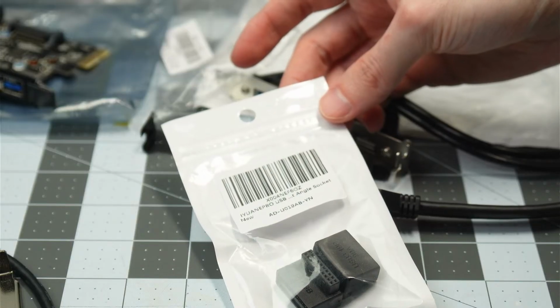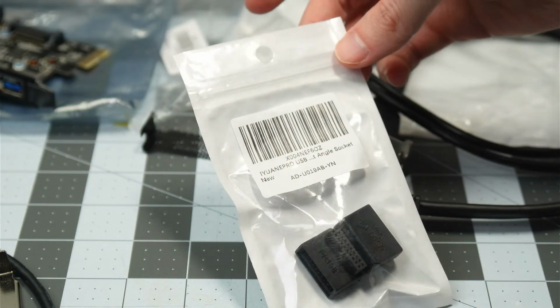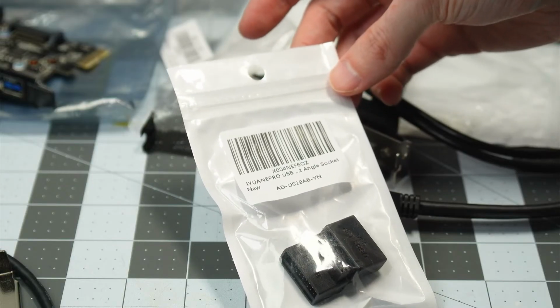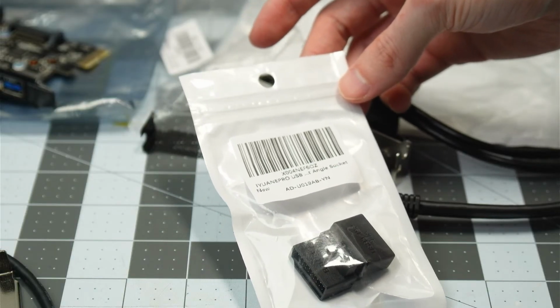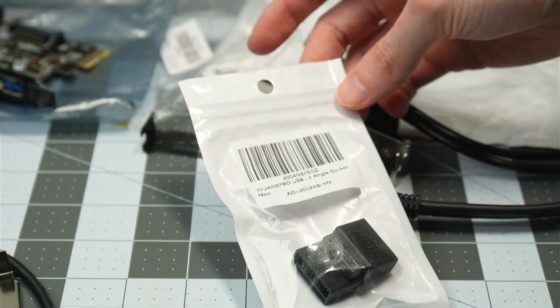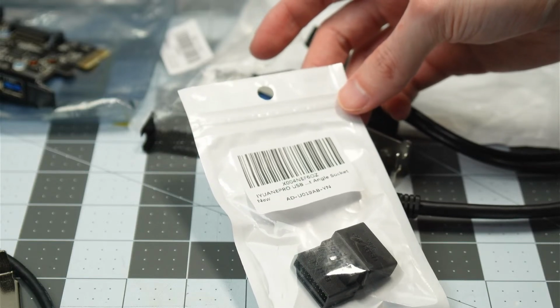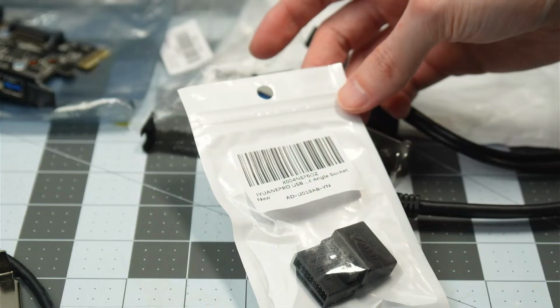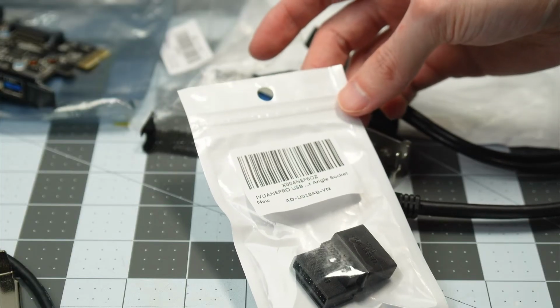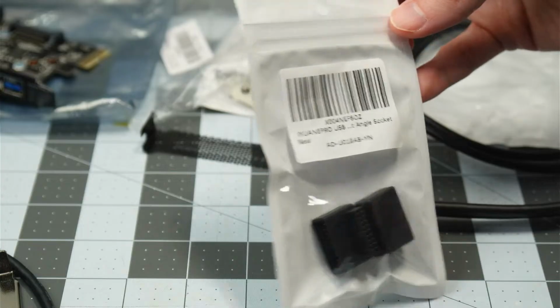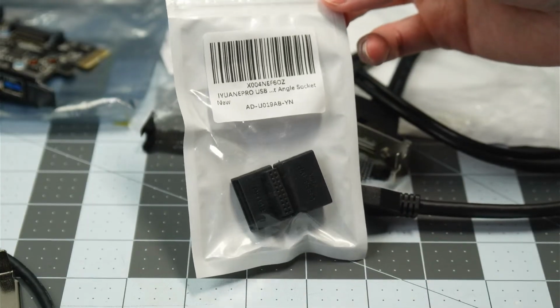The company is IYUANE Pro. And it also says that this is a frequently returned item. So take that for whatever that means. I don't know if it's returned because people don't know how to use it, or because it doesn't work right. We'll find out.